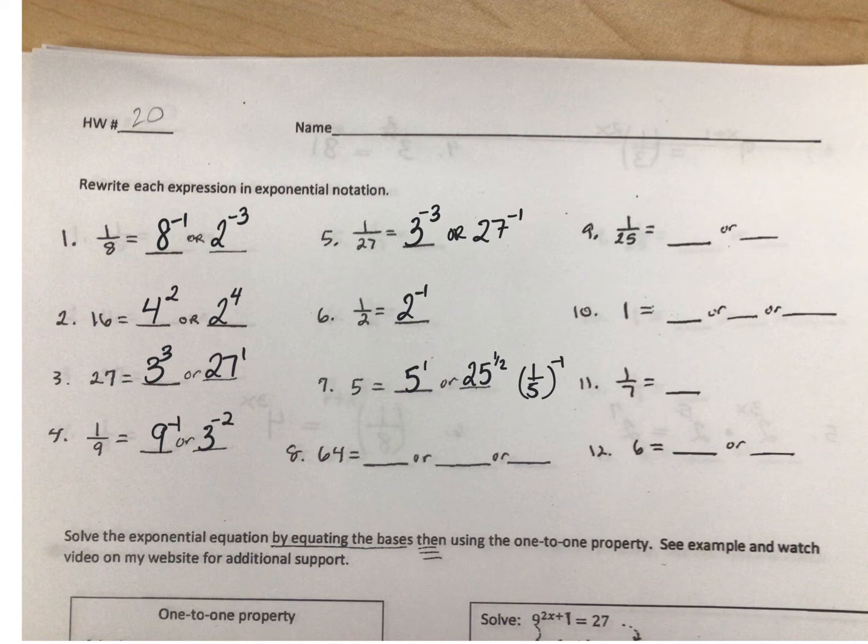What about 64? 64 is 8 squared, 4 cubed, 2 to the 6th. Also 64 to the 1. What about 1/25? 25 to the negative 1 power, and 5 to the negative 2 power, right? There are two ways we can write 1/25.